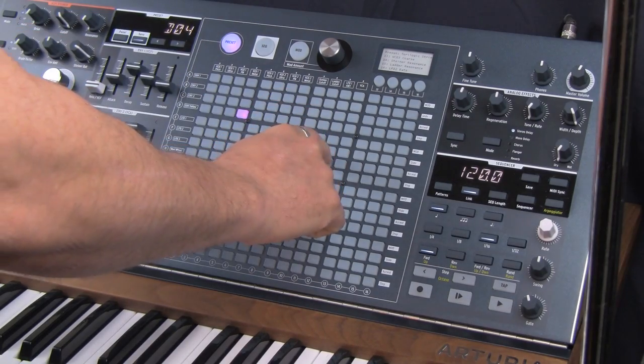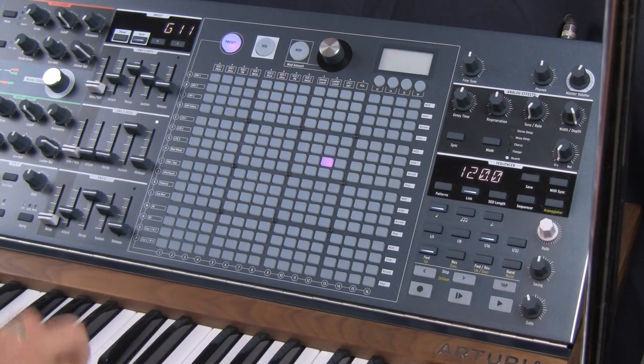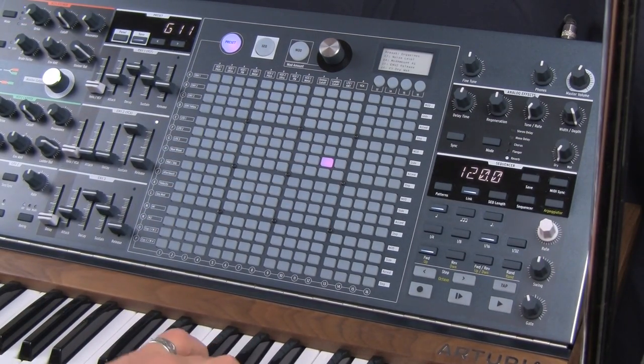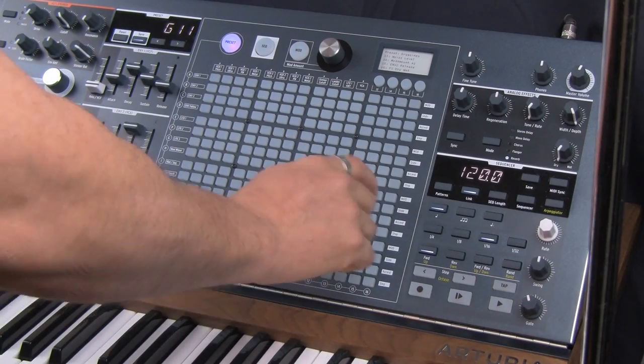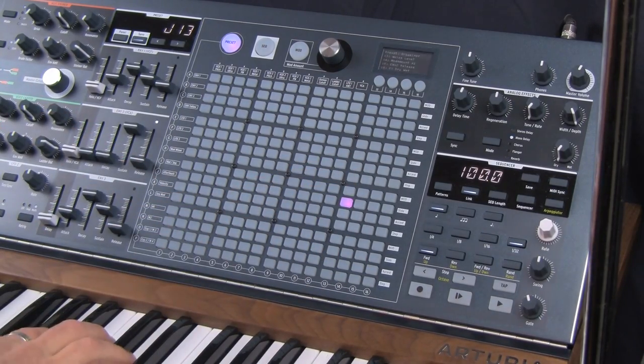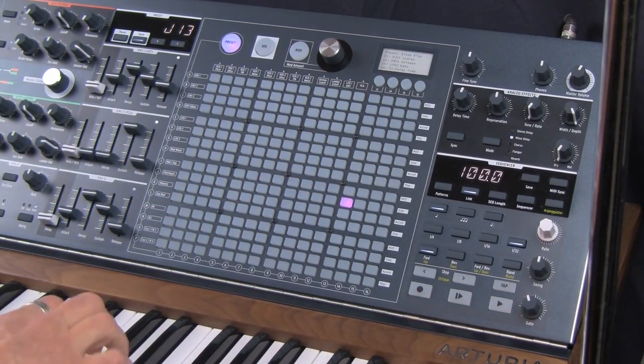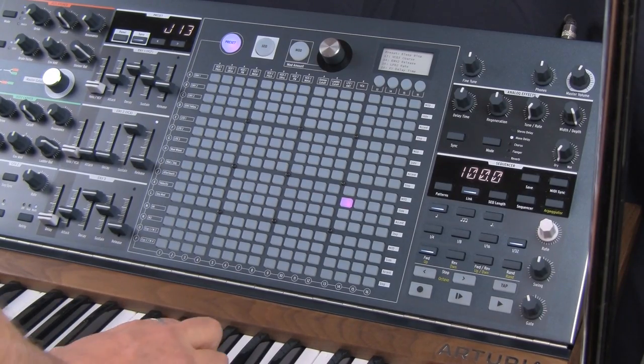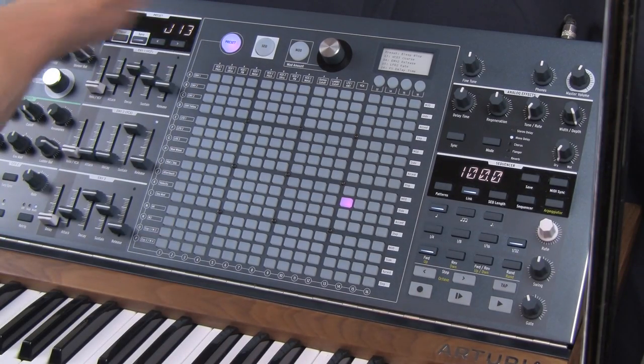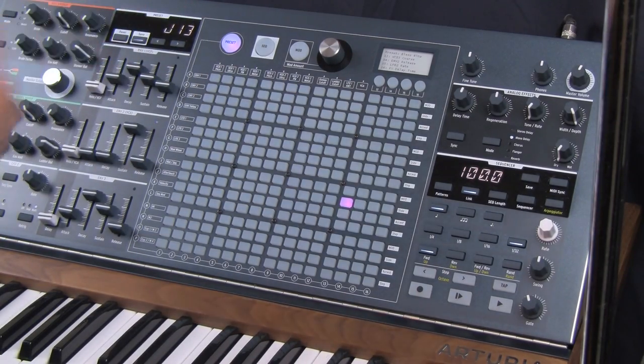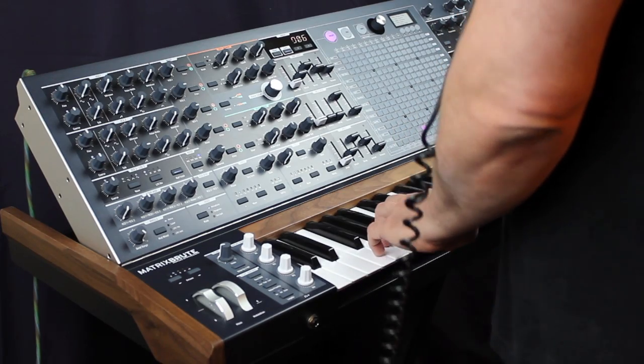You could just press a button. And there's your preset. And you know where you are because the preset is listed right up here in the preset window.